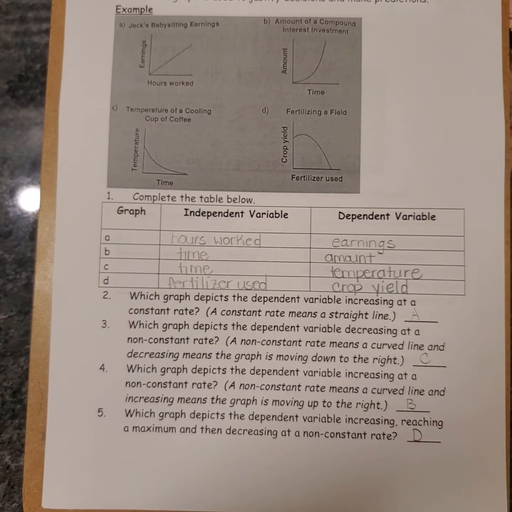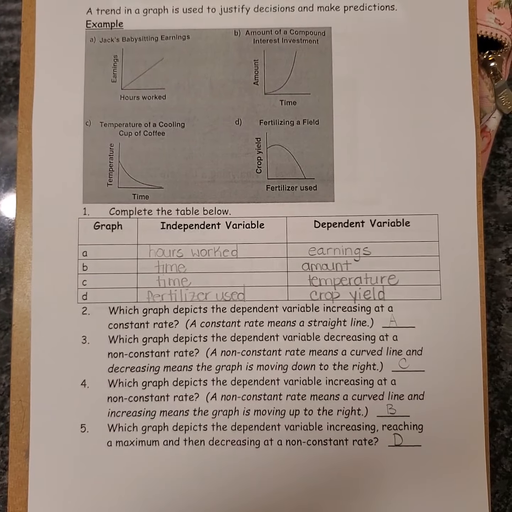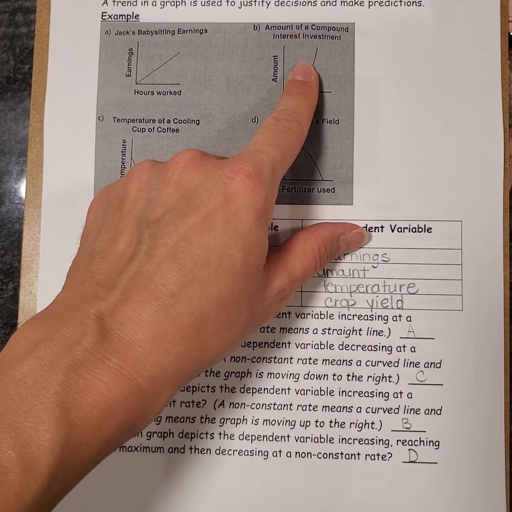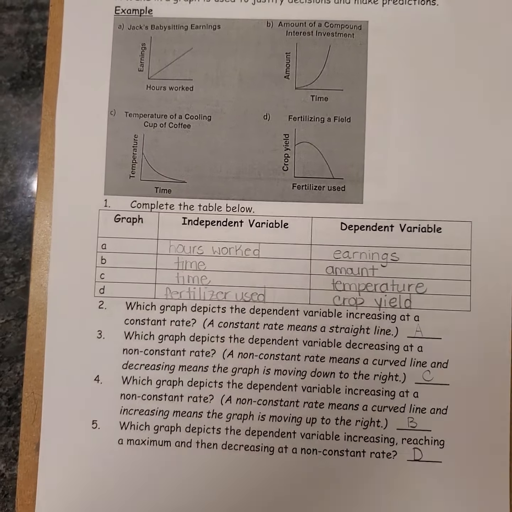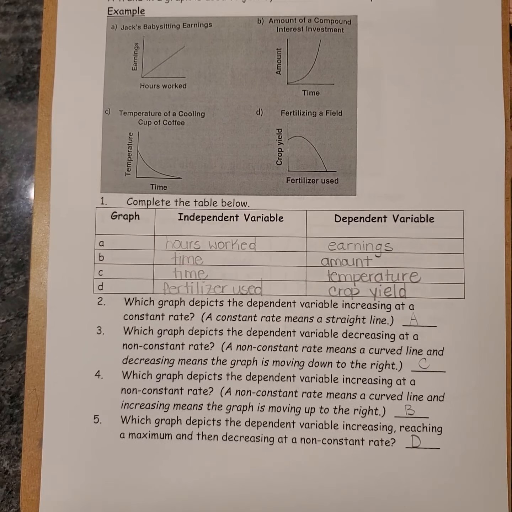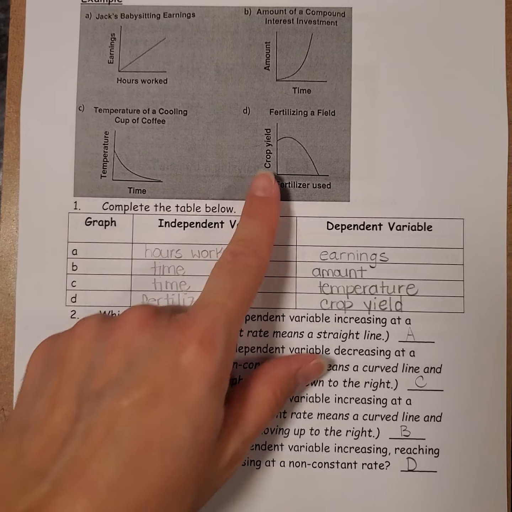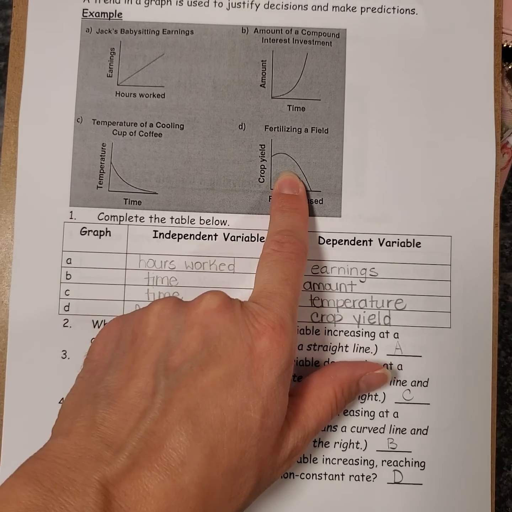For the next question, which graph depicts the dependent variable increasing at a non-constant rate? And we discussed that earlier, so that one would be B. And then finally, which graph depicts the dependent variable increasing, reaching a maximum, and then decreasing? And that would be this guy right here.